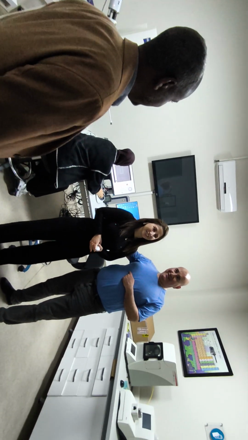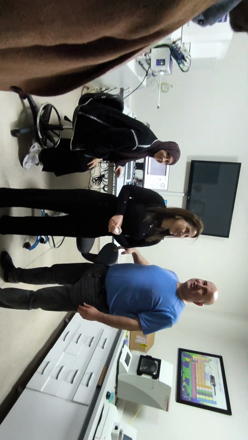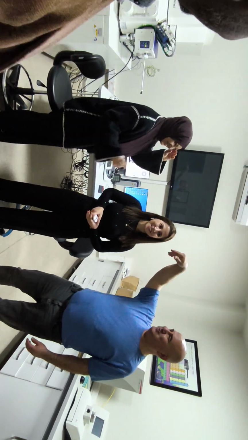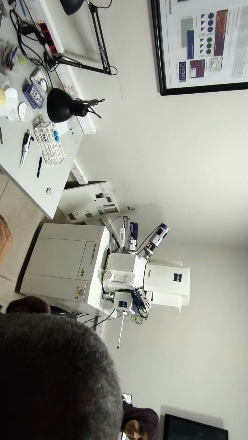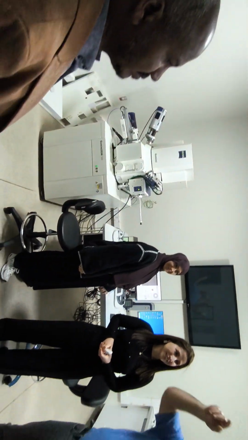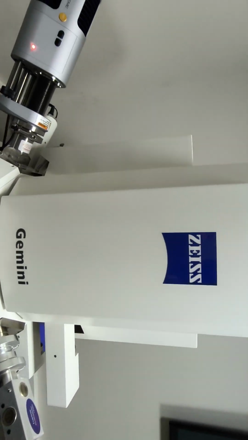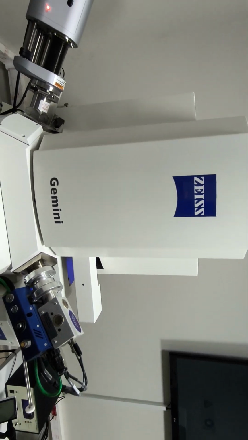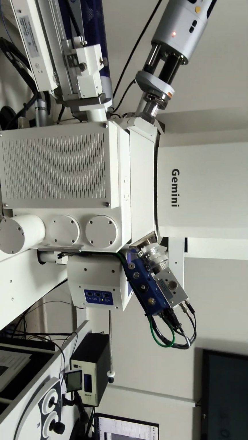She is our vice director here, and she also works with this device. This device is, how can we say, the Ferrari or Lamborghini. The other one is a small car, a Volkswagen. This one is the Lamborghini. There are just three devices like this one in Turkey.